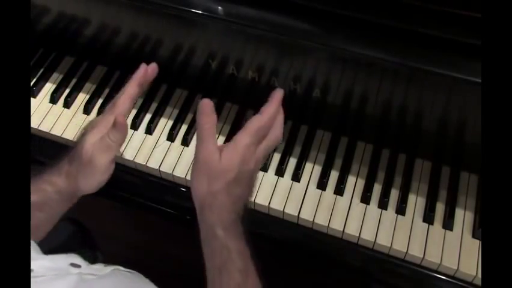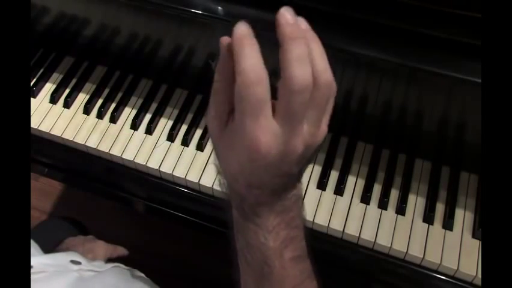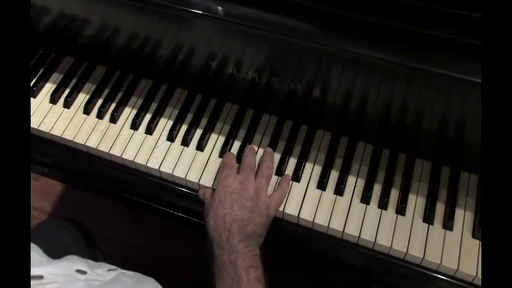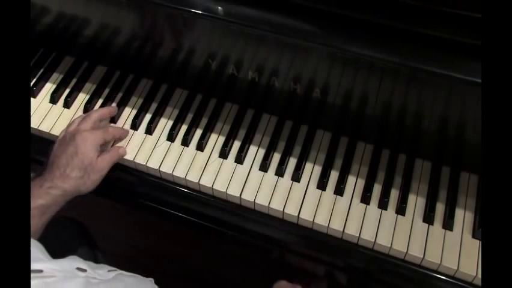So next we're going to turn the cake upside down, and instead of doing an improv in the right hand and chords in the left hand, we're going to do improv in the left hand and chords in the right hand. This we call the left hand blow.